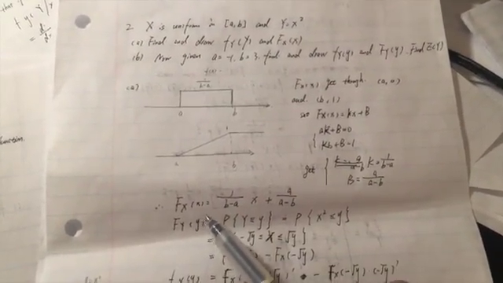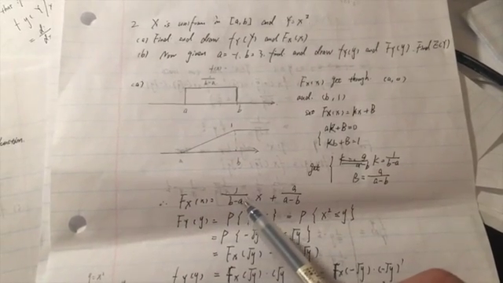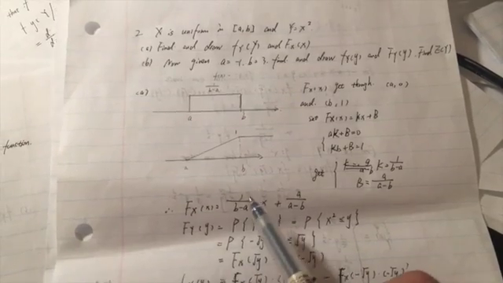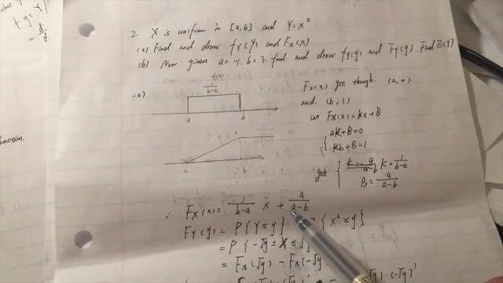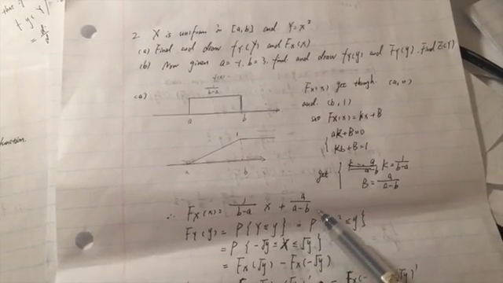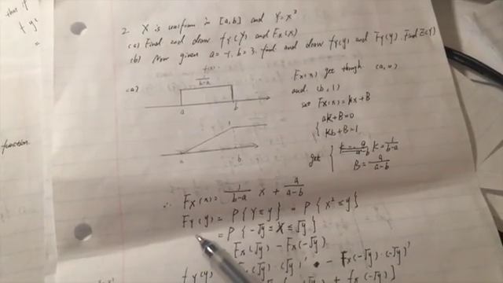So I can make F_X equals 1 over (b minus a) times x plus a over (a minus b).